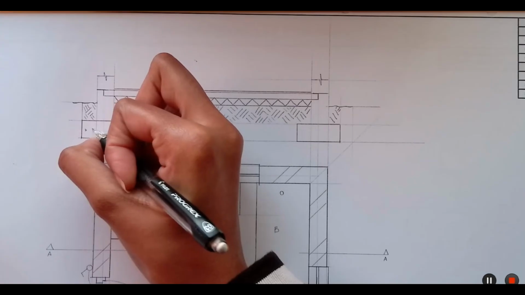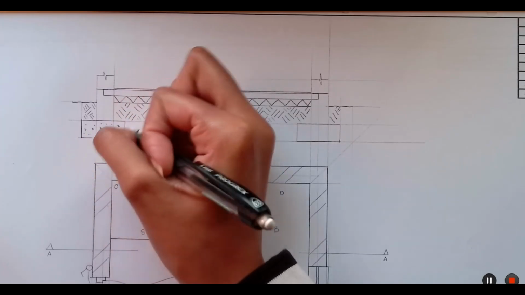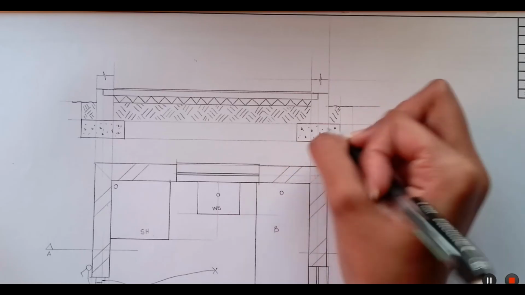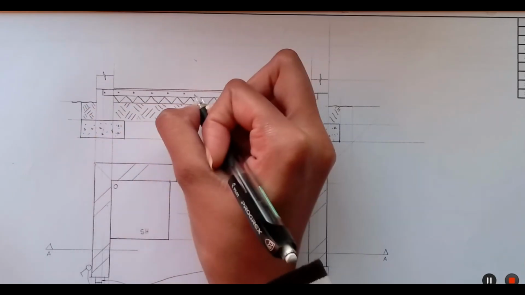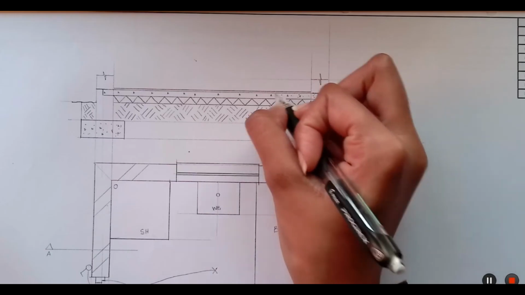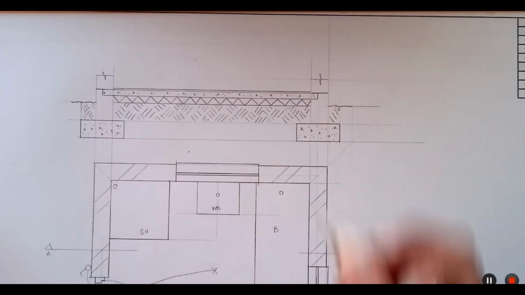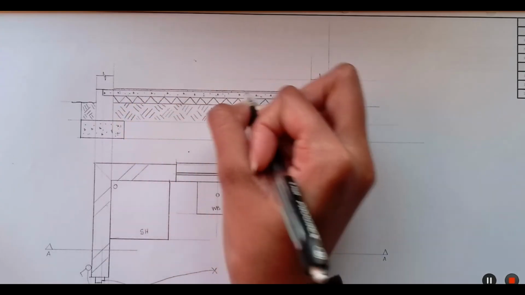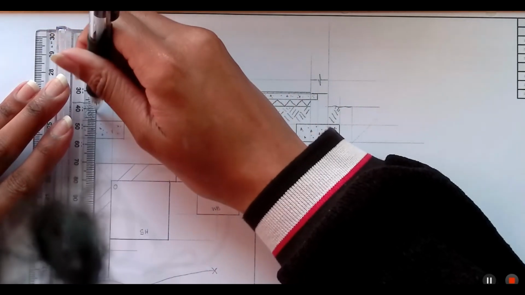And then we're going to add the concrete. And then now we can add the hatching for the screed as well. There. Then I can outline the wall.